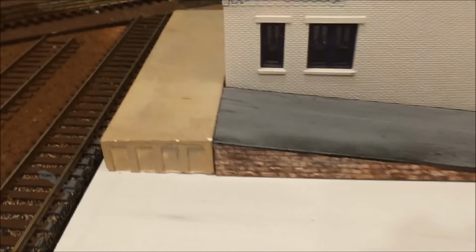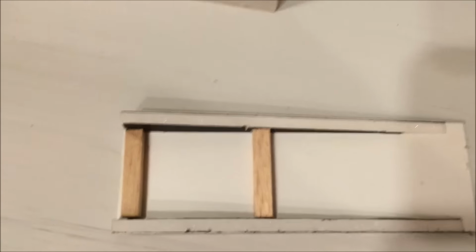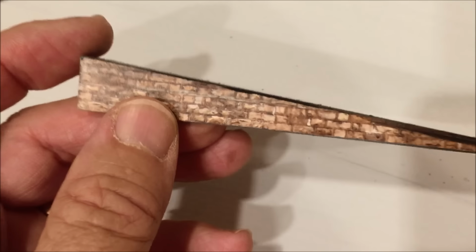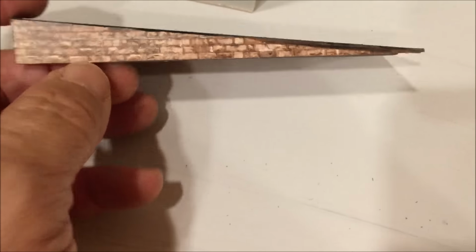I'll actually pick it up. It's a piece of styrene. It's got foam core underneath, just with some balsa wood in it. Cut those on an angle, and I just glued that cut stone to the side. I think it came out pretty well.